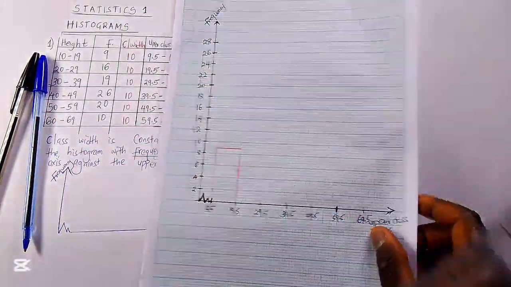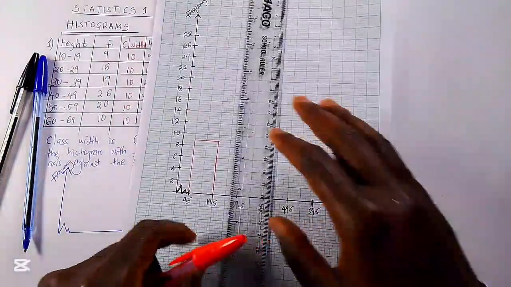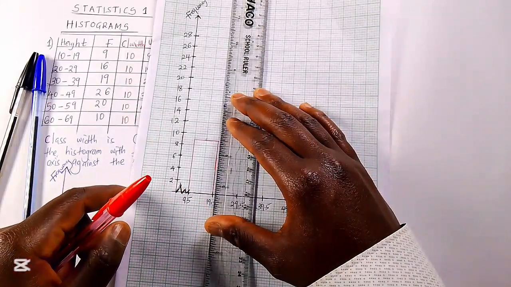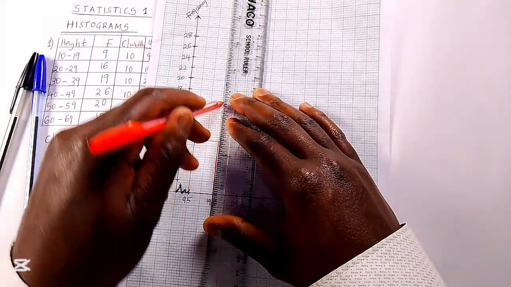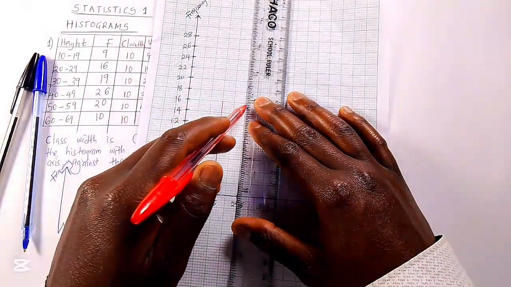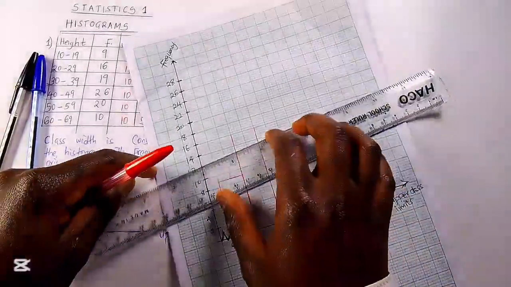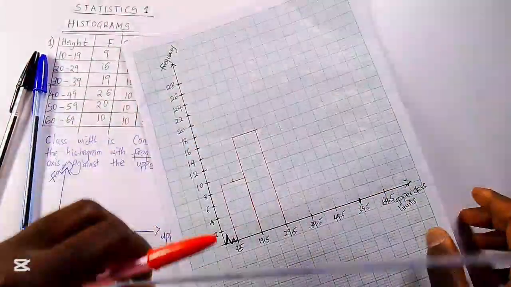Then the second bar will be from 19.5 to 29.5, which is a frequency of 16. So we will get up to 16. We hold that bar like that, then we draw it like that.